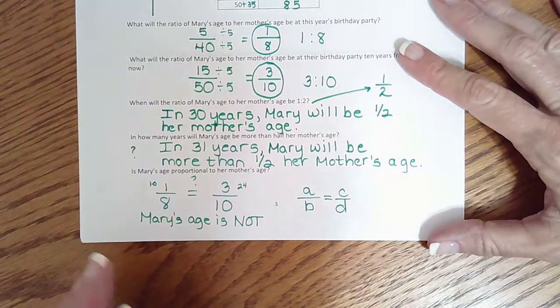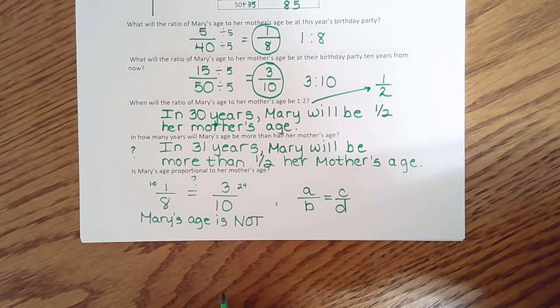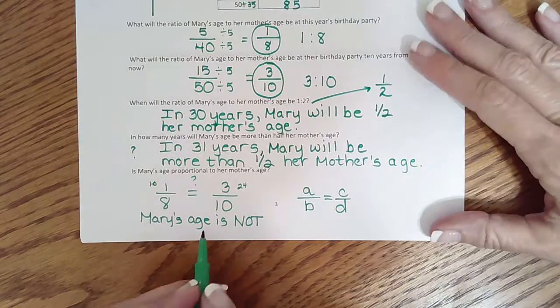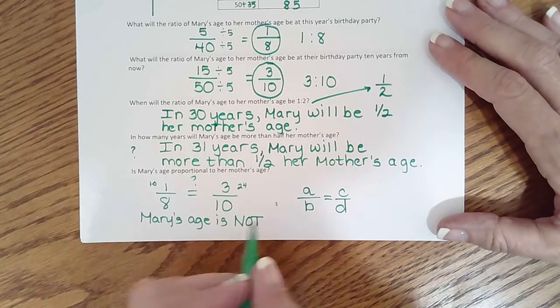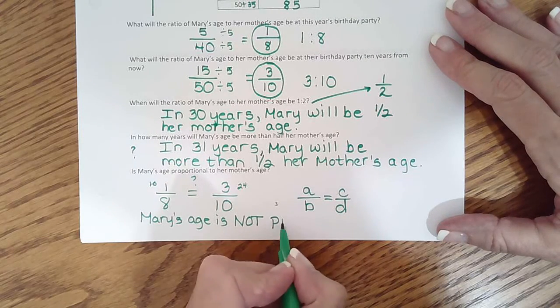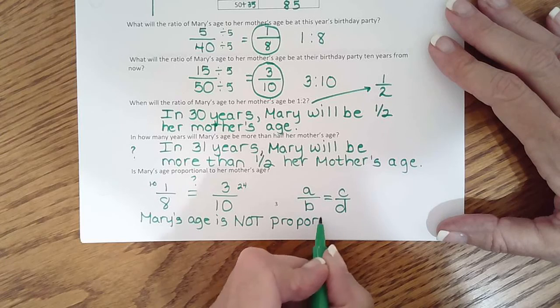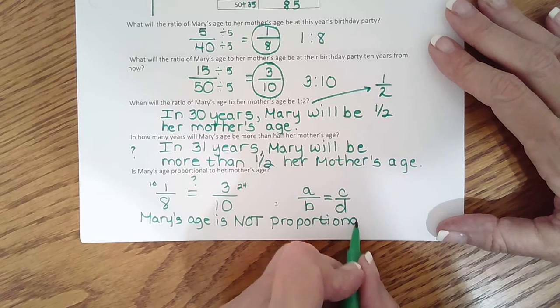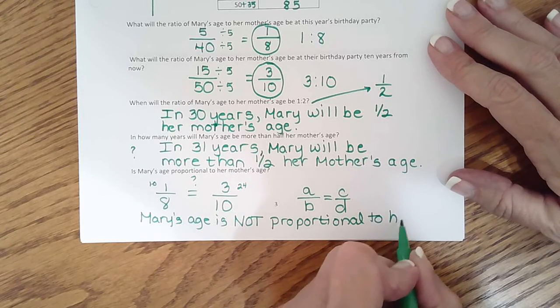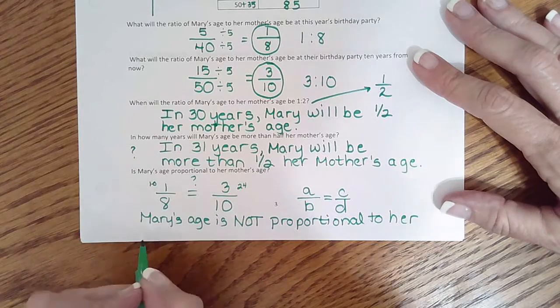Do you remember back when we were doing additive reasoning and multiplicative? Proportional is multiplicative, and that's not what age is. Age, each year you add. When I add 10 to Mary's age, I add 10 to her mom's age. So it's additive reasoning. That's why it's not proportional. So Mary's age is not proportional to her mother's age.